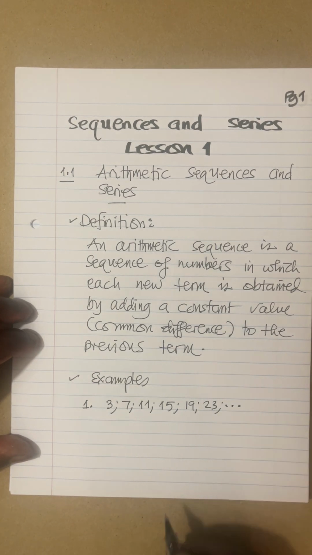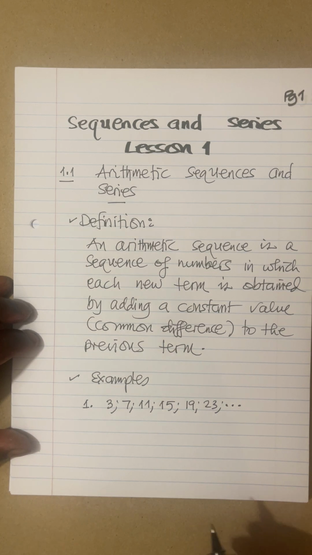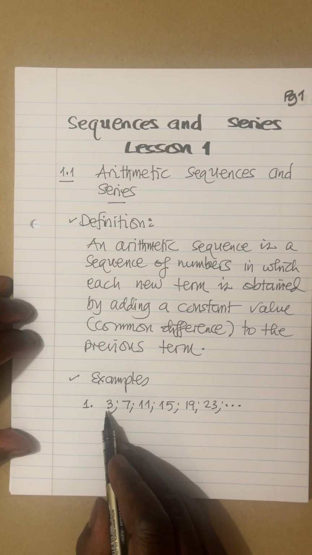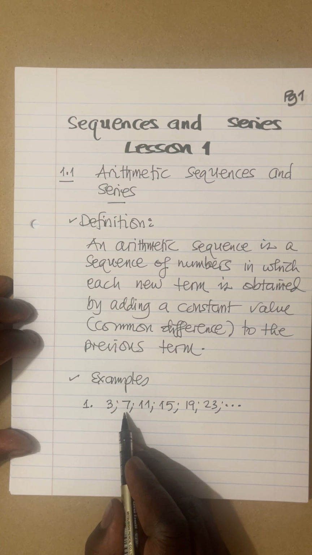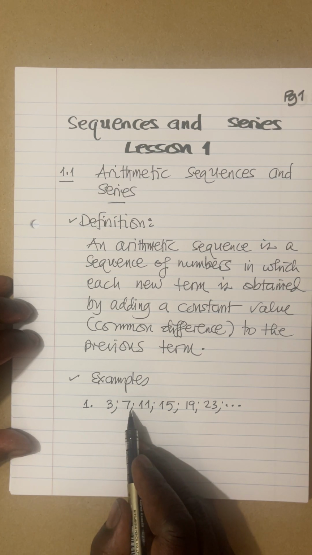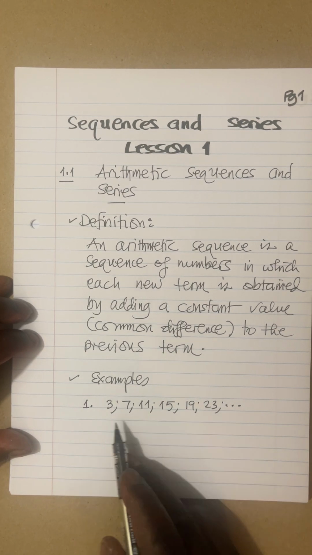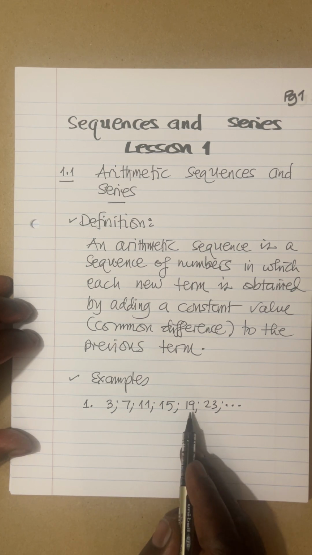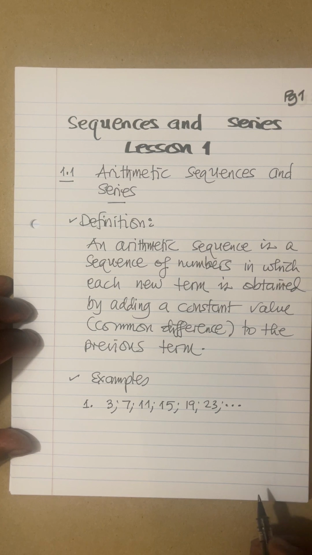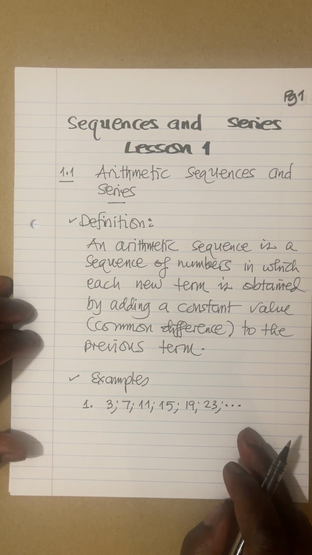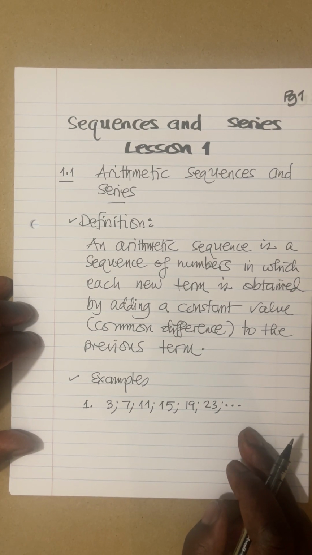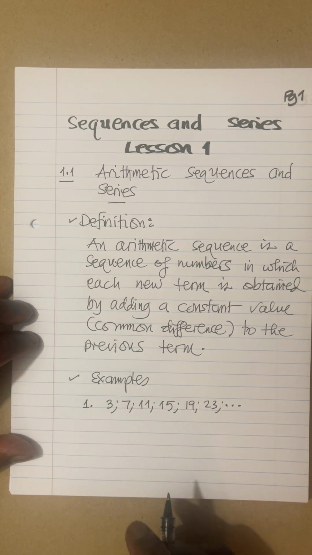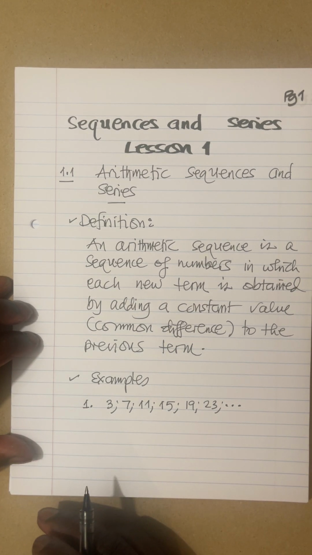You can continue. Notice something here, that to obtain 7 you add 4 to 3, which is the previous term, and then you must continue adding 4 as you go. So 3 plus 4 is 7, 7 plus 4 is 11, 11 plus 4 is 15, plus 4 is 19, plus 4 is 23, and so on. So this qualifies to be an arithmetic sequence because each new term is obtained by adding a constant value to the previous term. In this case, our constant value is 4.